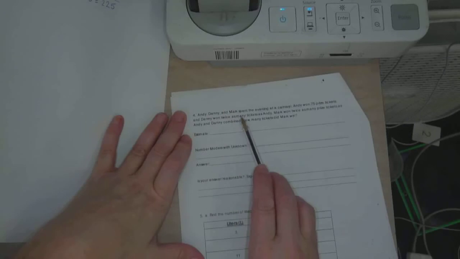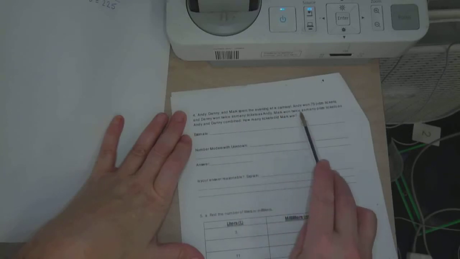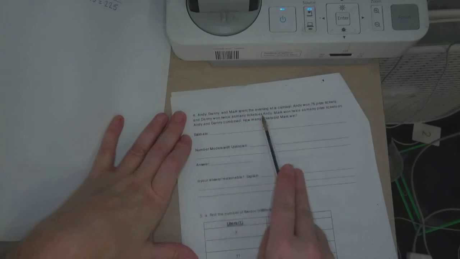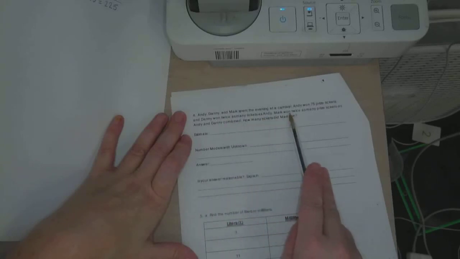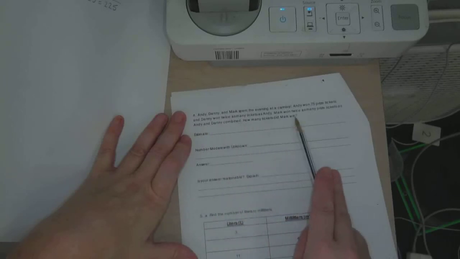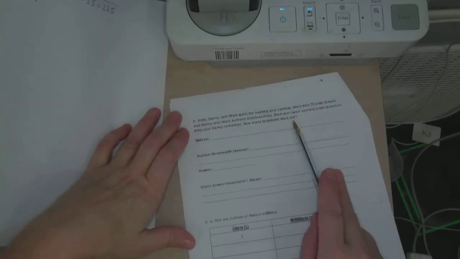Andy, Danny, and Mark spent the evening at a carnival. Andy won 75 prize tickets. Danny won twice as many tickets as Andy. Mark won twice as many prize tickets as Andy and Danny combined. How many tickets did Mark win? Okay, so let's try to do the estimate with this one.